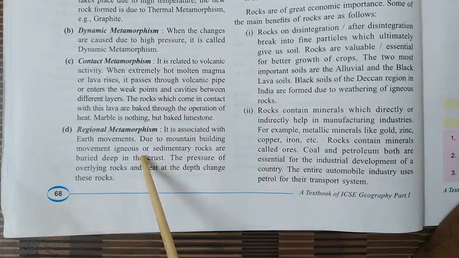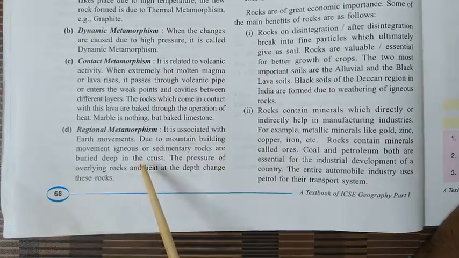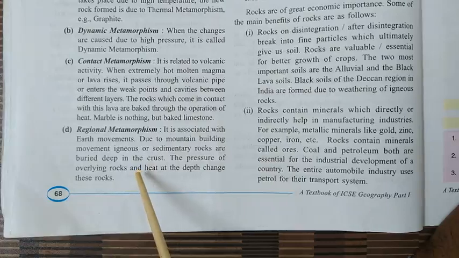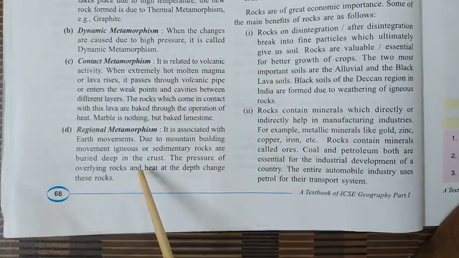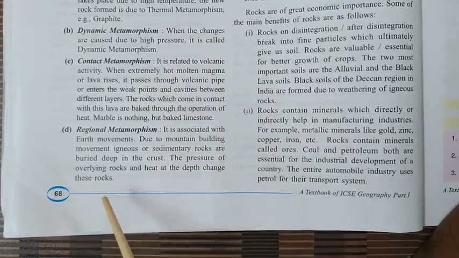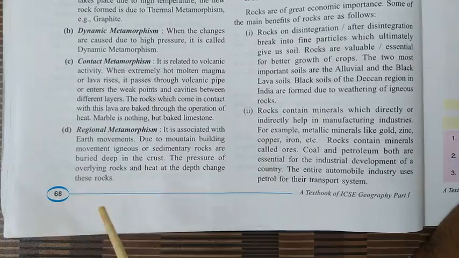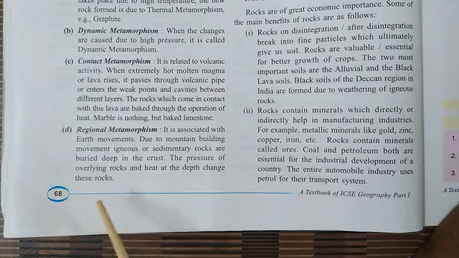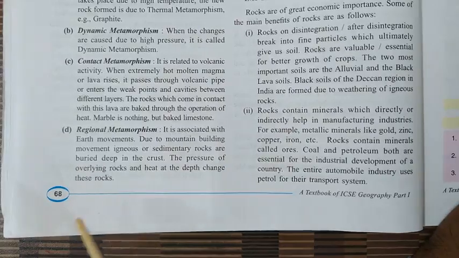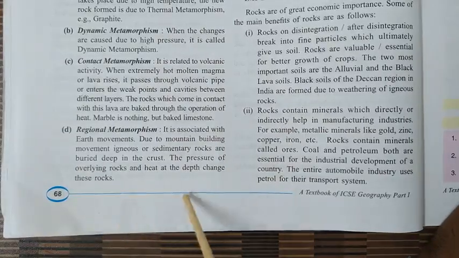Regional metamorphism takes place during earth movement, especially in the mountainous region, due to tectonic movement. Because of this earth movement, very intense tension is formed there. So when metamorphism takes place, especially in the mountainous region or in the plateau region, we call it regional metamorphism. Next is the rock cycle.